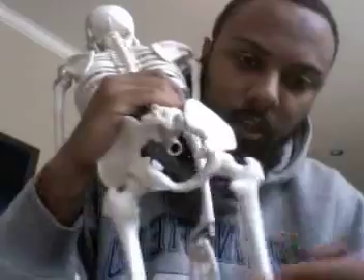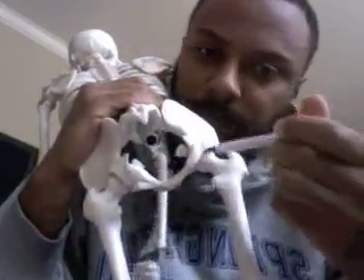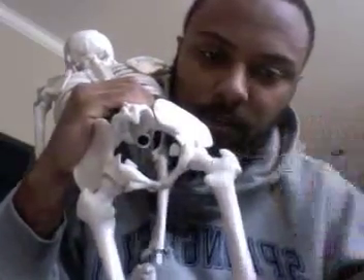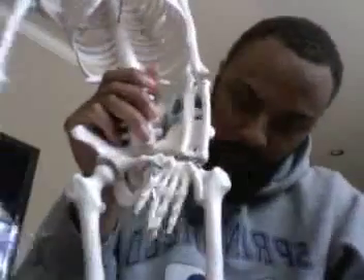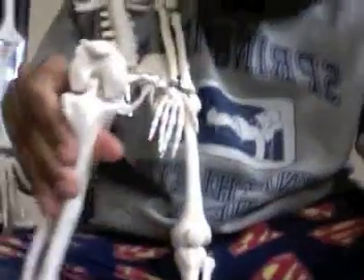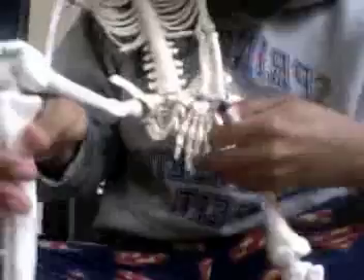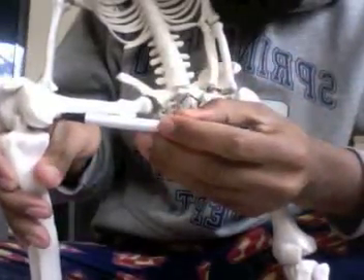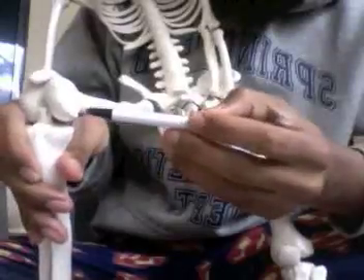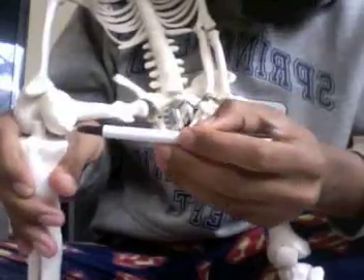For the femur, you have the femoral head, just the ball that goes into the neck. You have your greater and lesser trochanter. Next you have your adductor tubercle, which is slightly superior to your medial epicondyle.